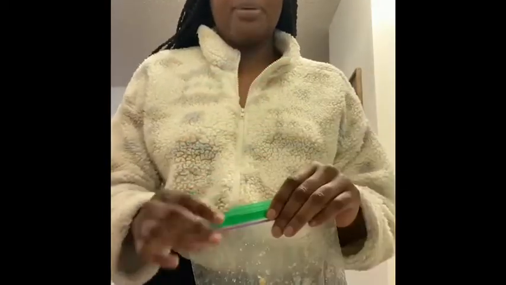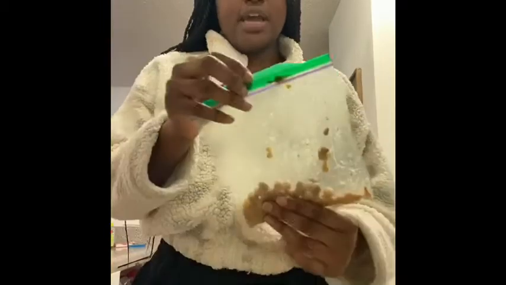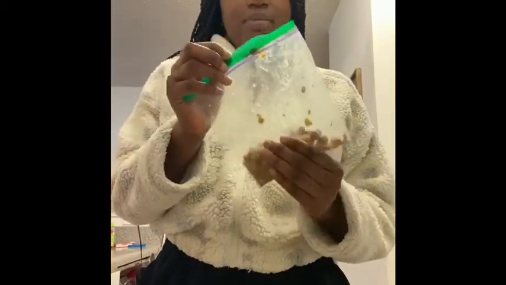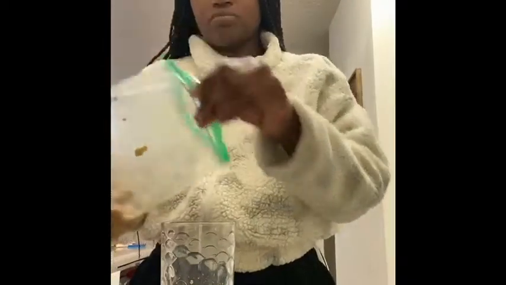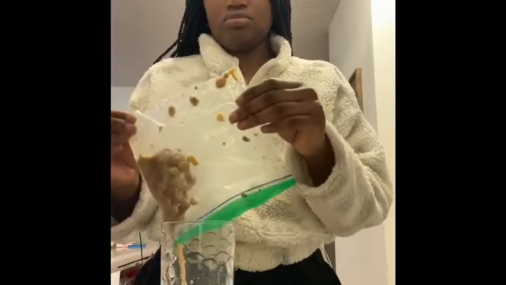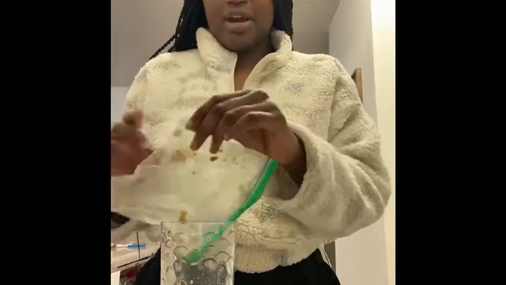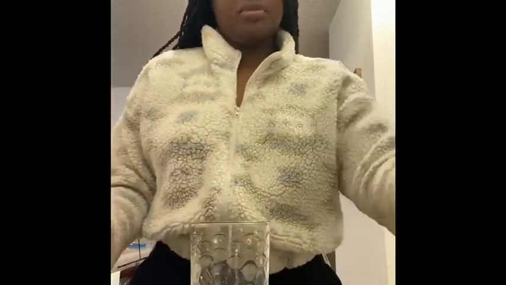So basically, we're gonna start off with any type of black or dark cereal. I'm using Reese's Puffs, and I had already crushed it in a bag and added water. And this is gonna represent our coal. So after I place that in a bag, in the glass, I'm going to choose my Cheerios, which are gonna represent sand, and I'm gonna crush them up.